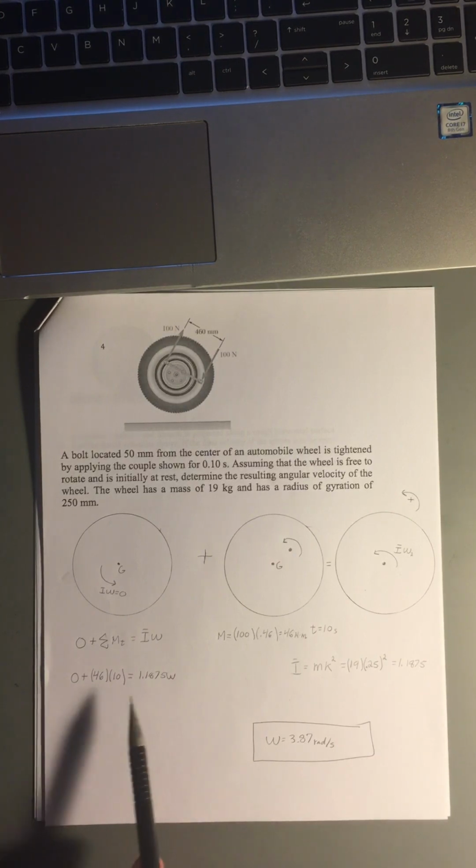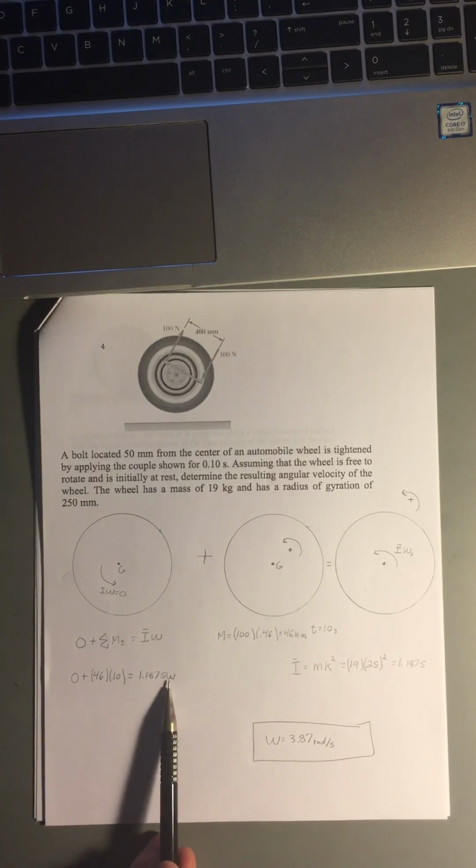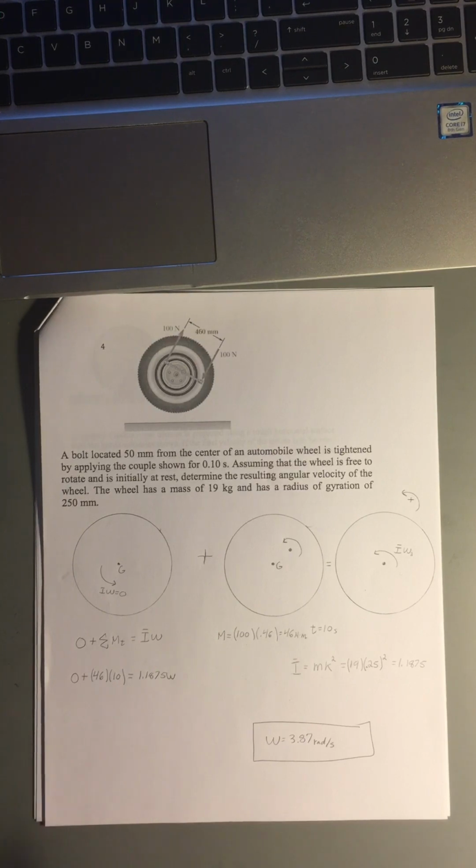And so we can plug that in for I, and then in this equation here we only have the one unknown of omega. And so solving for omega, we can find that the resulting angular velocity of this wheel comes to 3.87 radians per second. So that's the answer for this one.